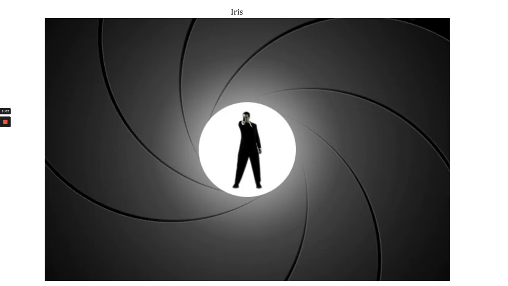Taking a look at an iris. An iris is when the screen goes black except for a small circle that directs the spectator's eye. Generally James Bond films start with an iris where he points the gun at the camera and shoots us. So that is an iris. They don't really see these a lot as well.